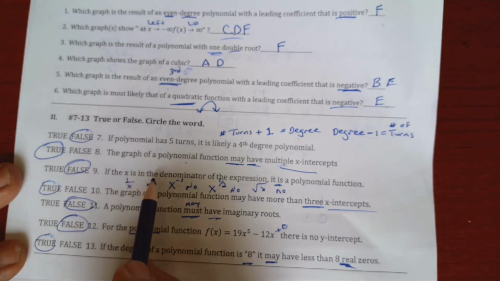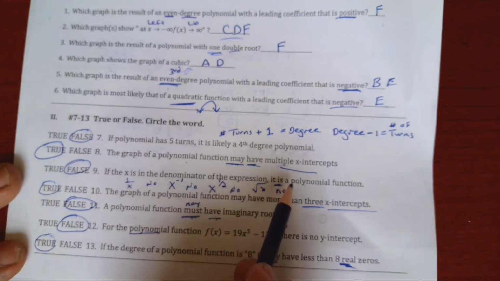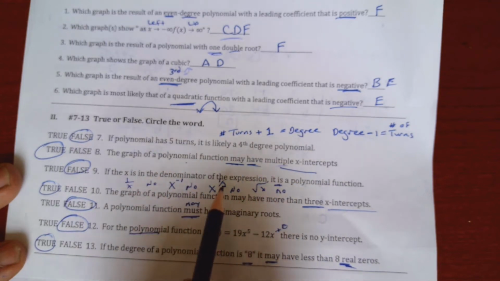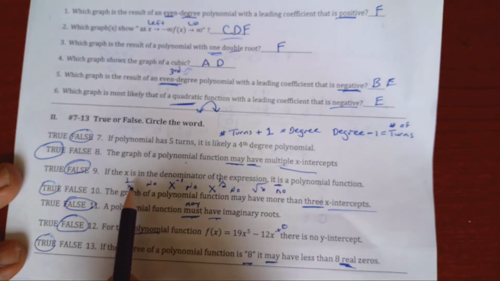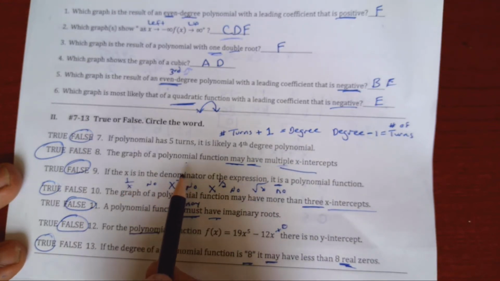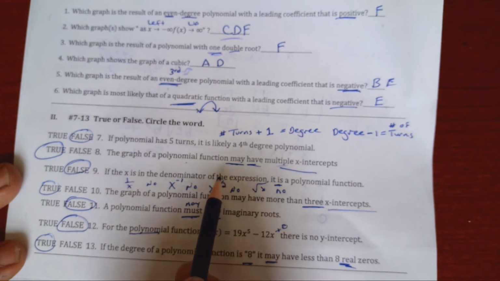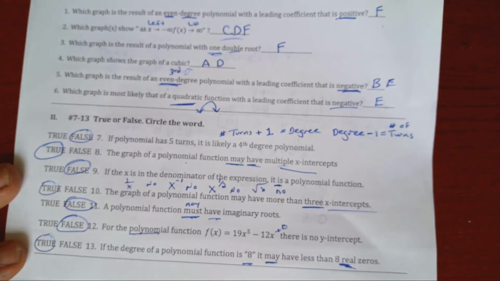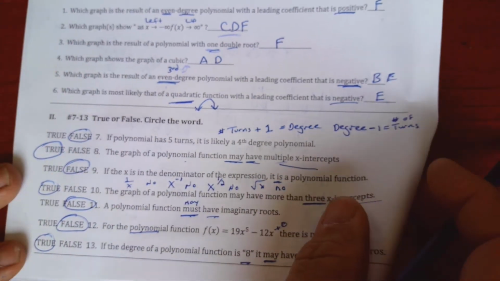If the x is in the denominator of the expression, it's a polynomial. False, it is not a polynomial. Remember at the beginning of this unit we talked about what is or isn't a polynomial, and things that are not are x's in the denominator, negative powers, fractional powers, or x under the radical. If it's any of those four things, it is not a polynomial.